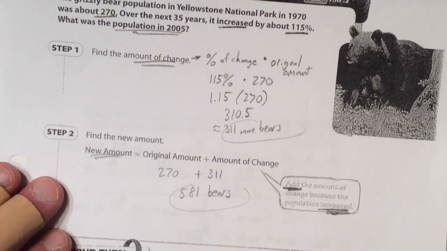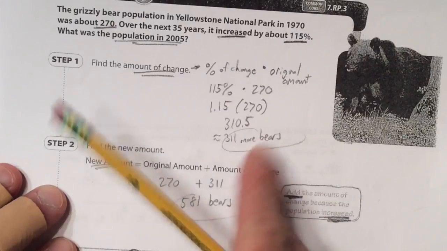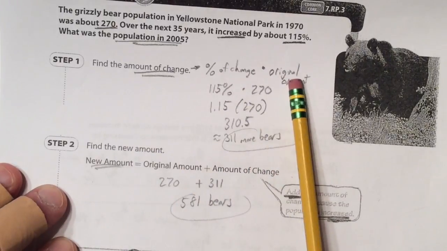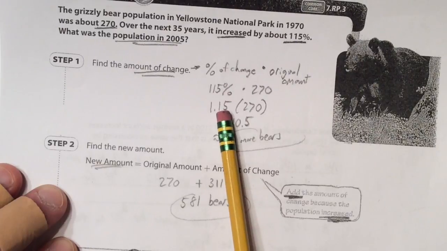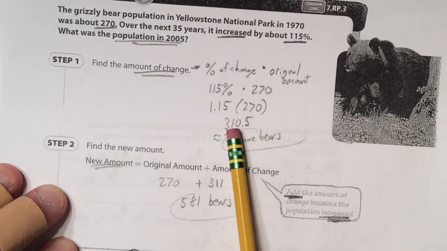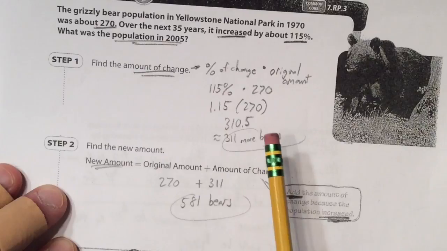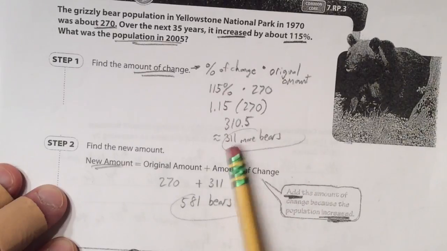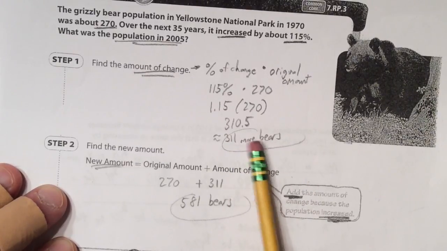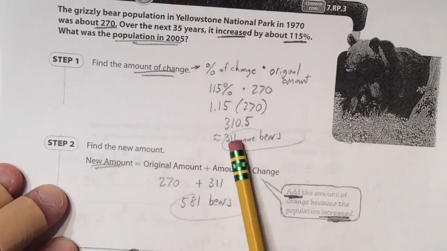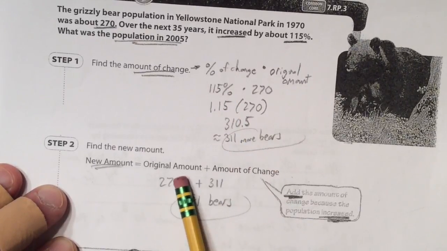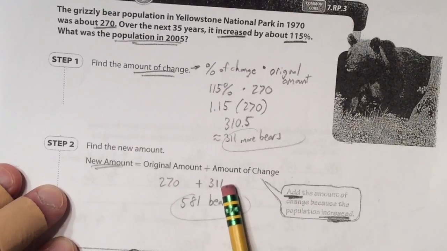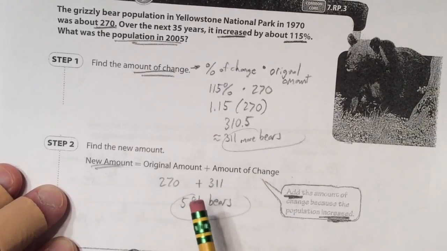This is the grizzly bear problem we had talked about. You want to take the percent of change and multiply by the original amount. You've got to change the percent to a decimal. You do your multiplication, round off if necessary, and I want you to label what that value means. And in this case, we know it's an increase. It told us in the problem. So then we take the original amount and add it to this amount of change, which gives us our final answer.